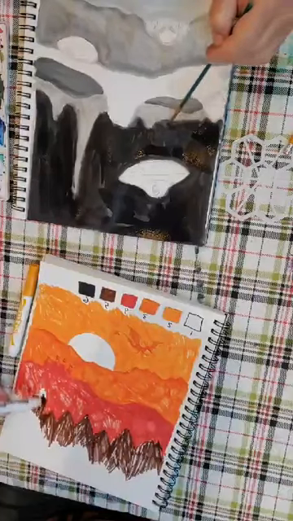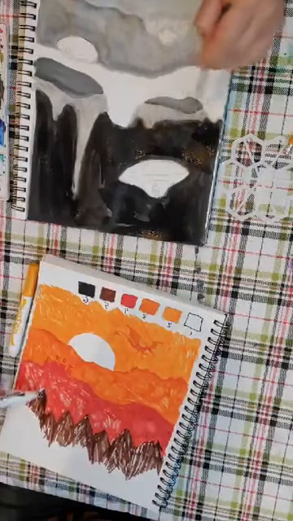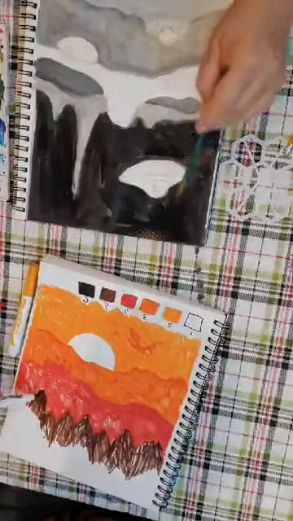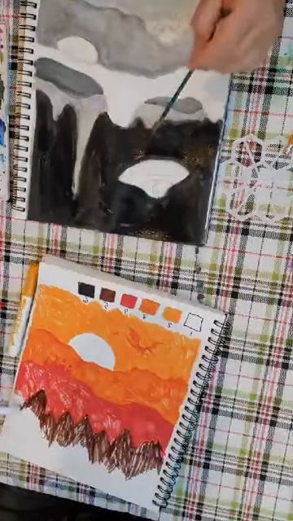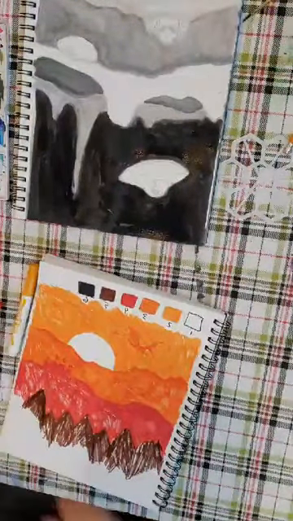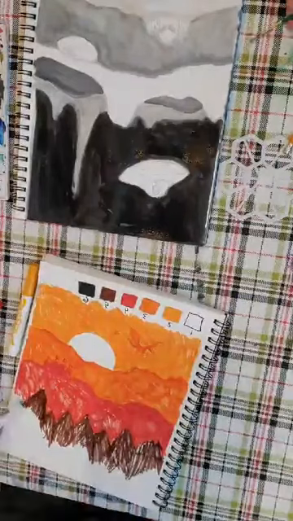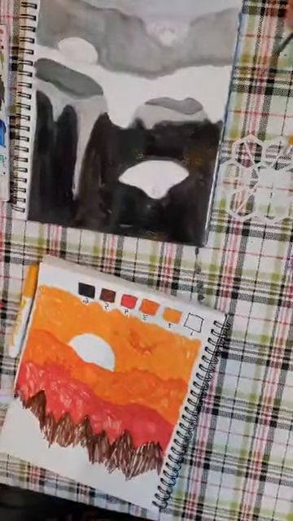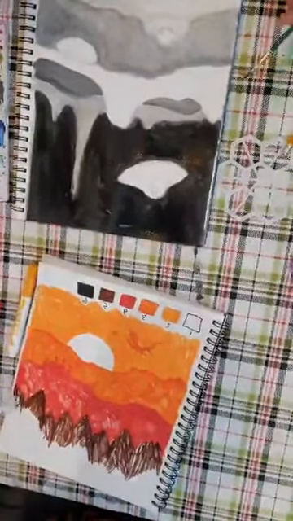When we're getting close to the foreground, this would be a cool spot to put a cliff with a wolf howling at the moon, or some hobbits climbing a mountain in the distance. Fun characters like that, the closer you get.